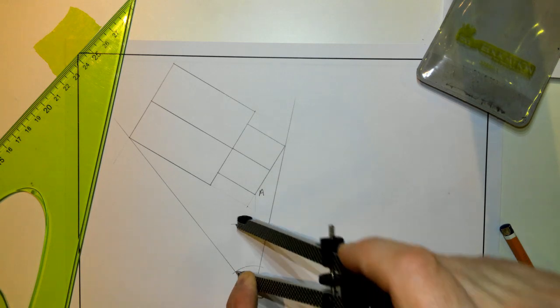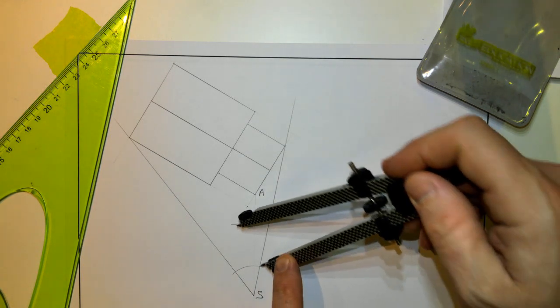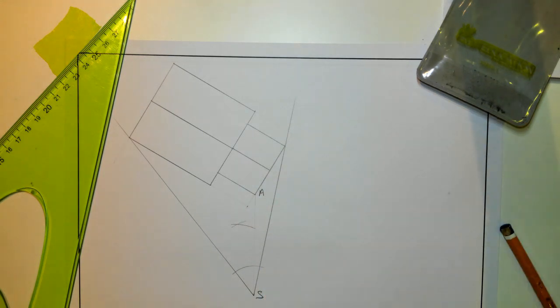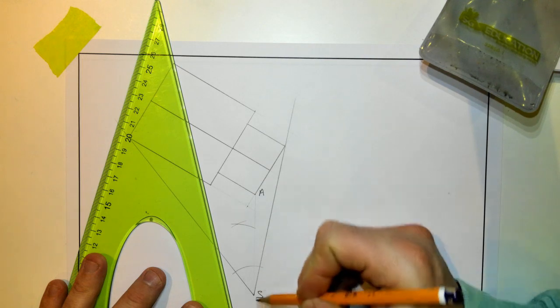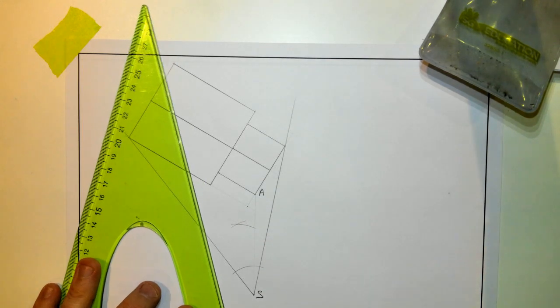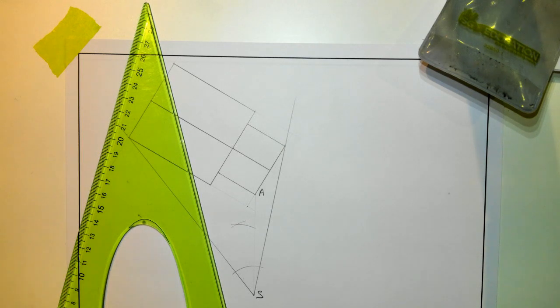Okay, so from our point here, and also from our point here, we swing two arcs at the same radius. They cross over, that's a point on our center line of vision, and we connect that back to the spectator. Okay, so for that, I'm just going to put it in red.